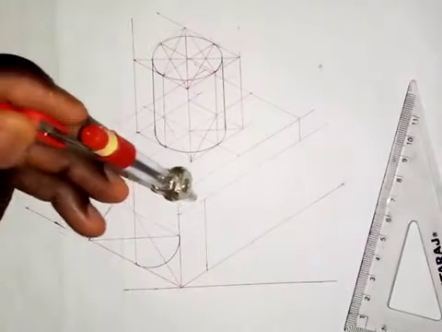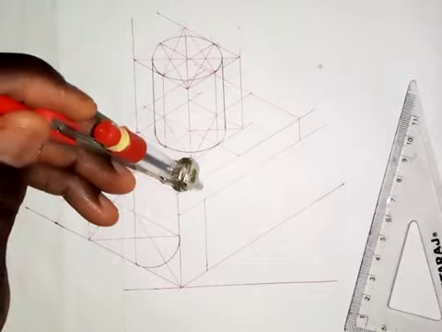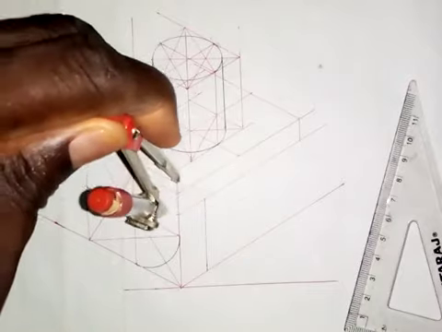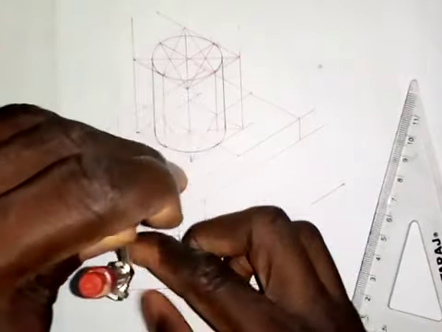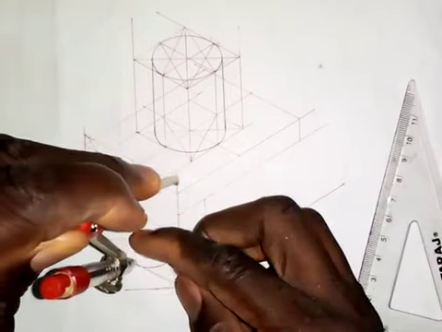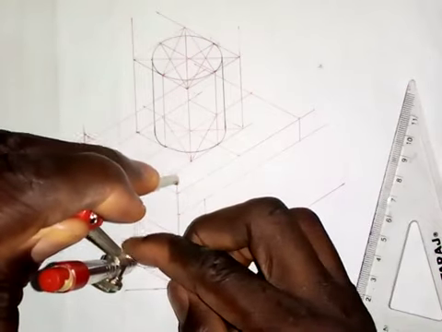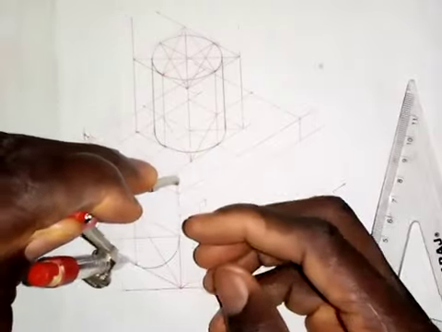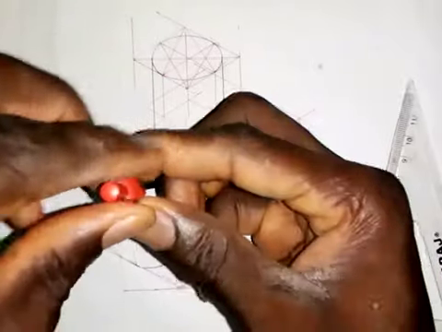Then I'll put it at this point here, extend it here, and then I will draw like this.